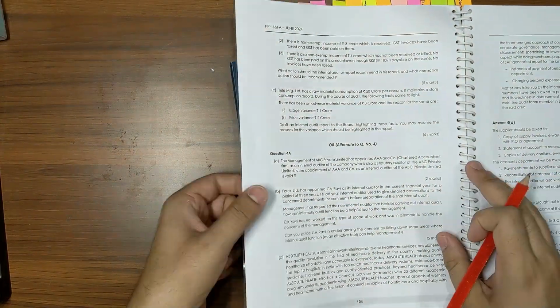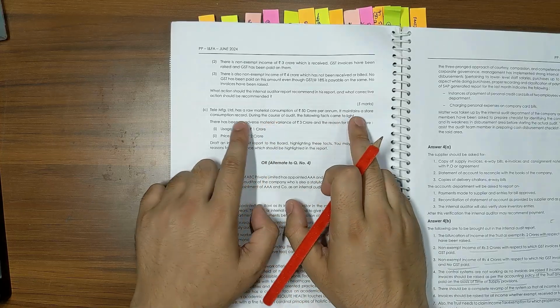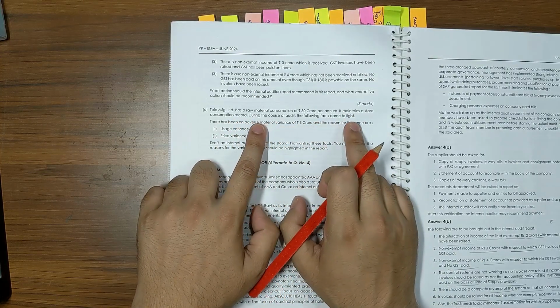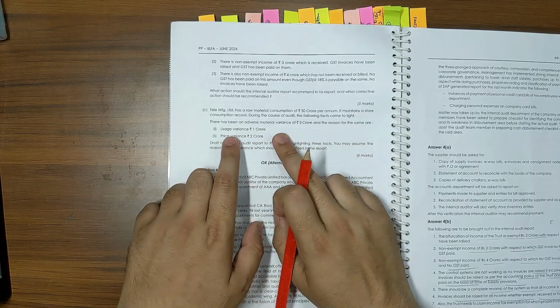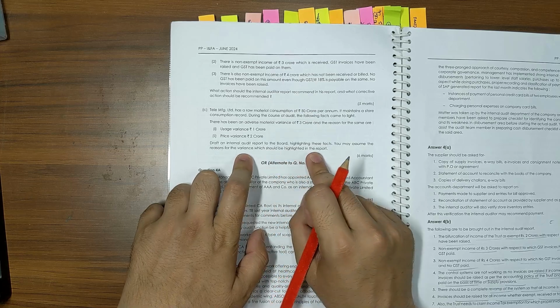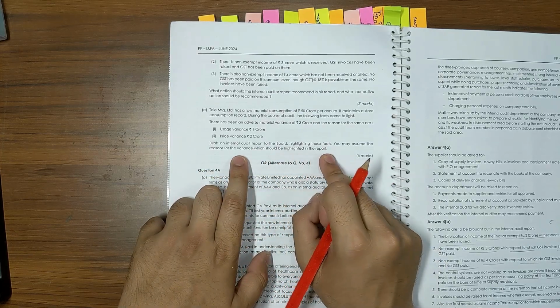Next is Telemanufacturing Limited has a raw material consumption of 50 crore per annum. It maintains a store consumption record. During the course of audit, the following facts came to light. There has been adverse material variance of 3 crore and the reasons for the same are usage variance 1 crore, price variance 2 crore. Draft an internal audit report to the board highlighting these facts. You may assume the reasons for variance which should be highlighted in the report.